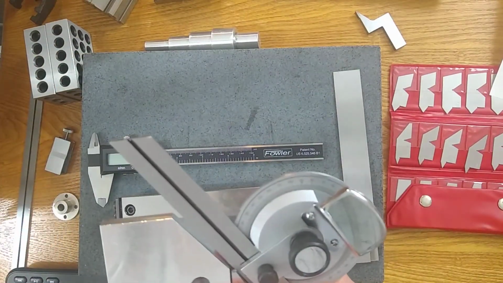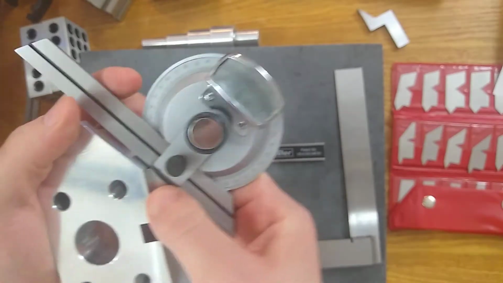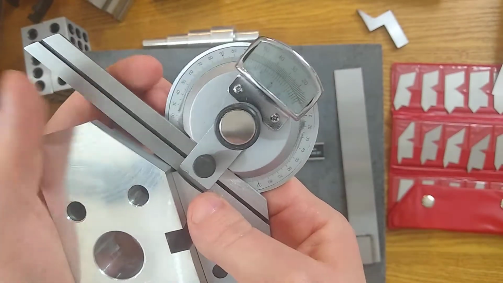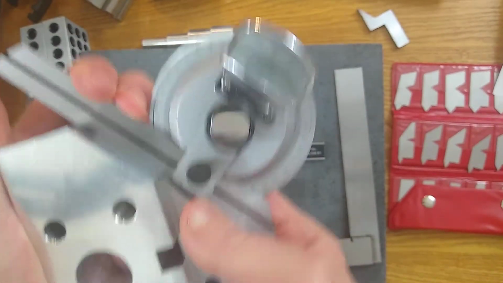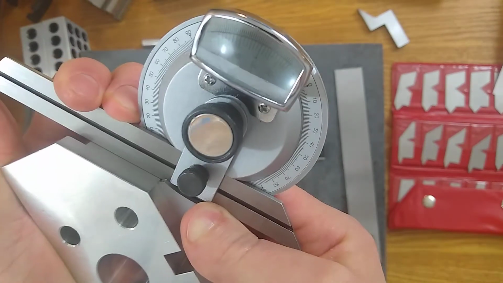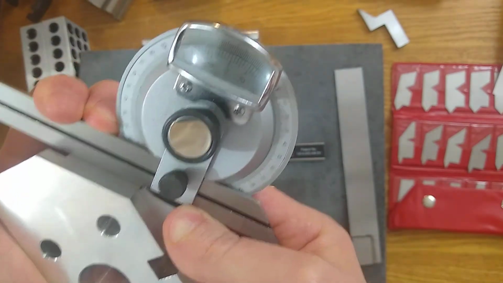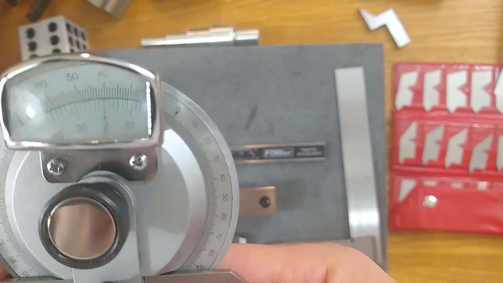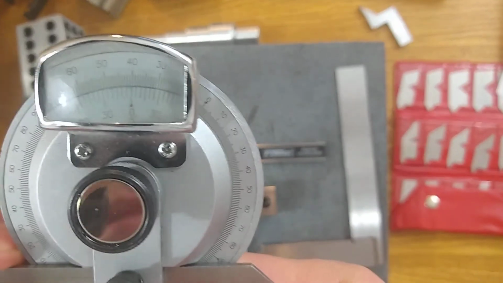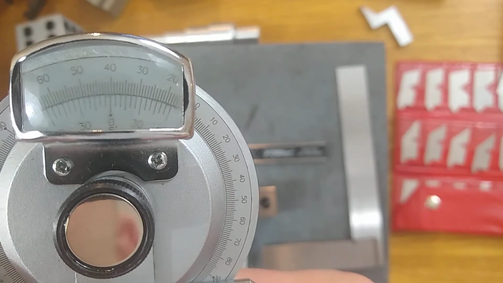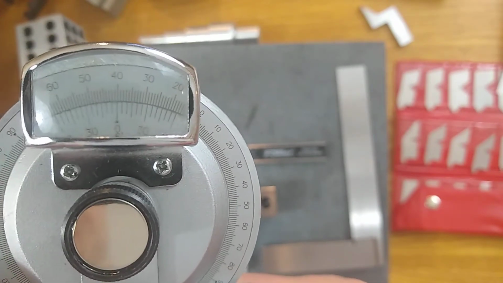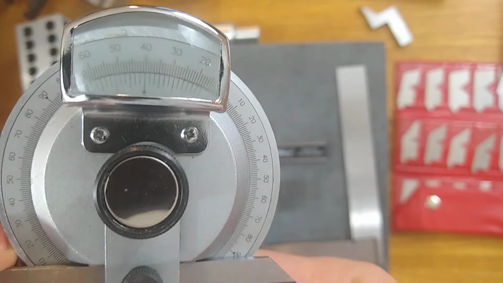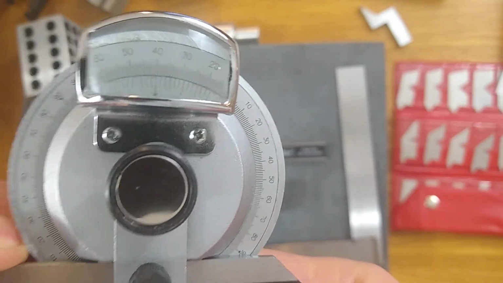I'll demonstrate a couple of measurements real quick. For the 40-degree angle, I'm just going to tightly rest that on there, bring it up to the camera, and let's see what it was machined at. It's just a hair over 40 degrees, maybe 40.2.